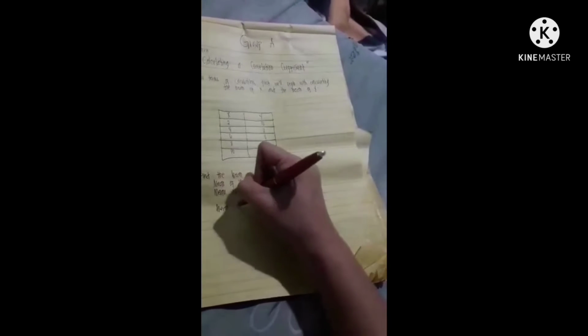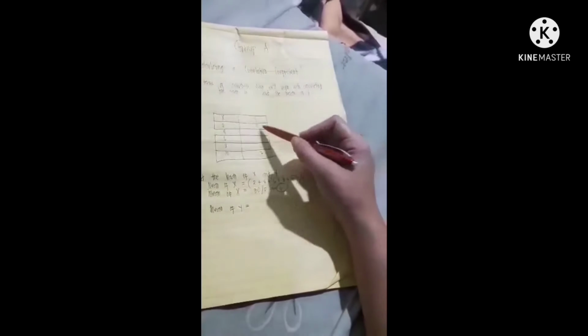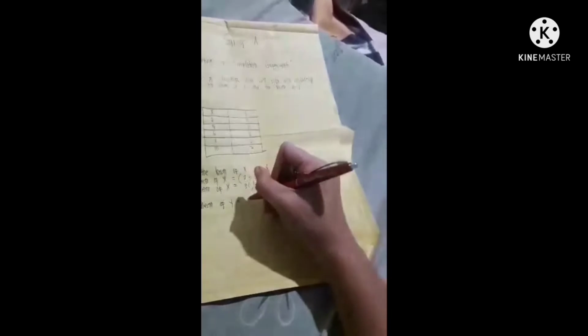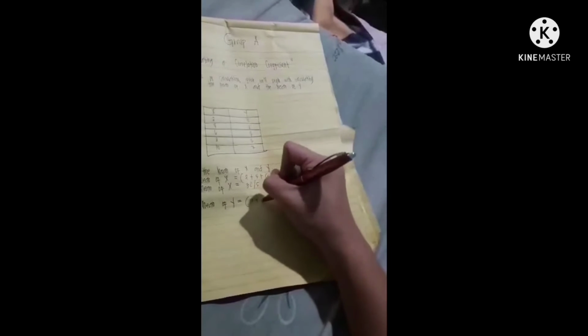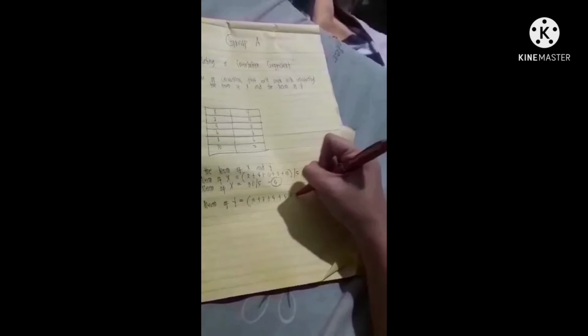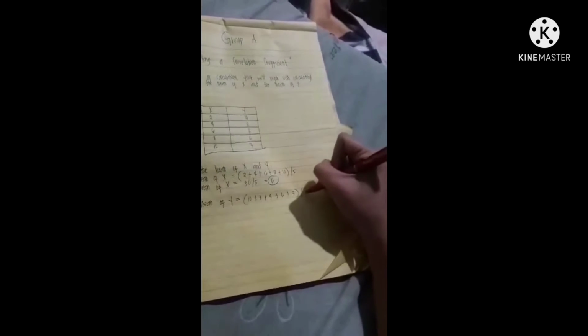Then we proceed to the mean of y, which is the same thing that we will do. We add the values of y, then divide by the number of values. So 10 plus 8 plus 4 plus 6 plus 7 divided by the number of values of y.